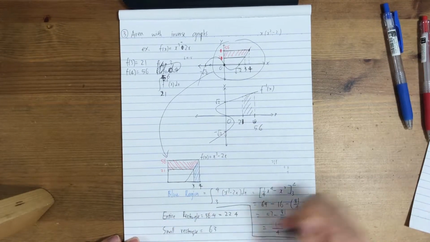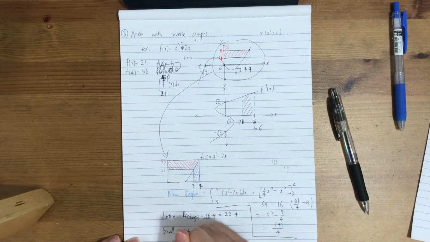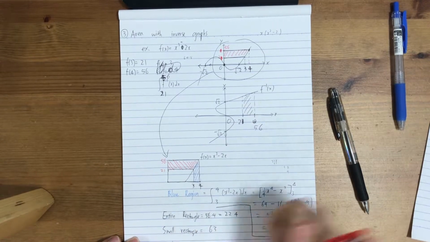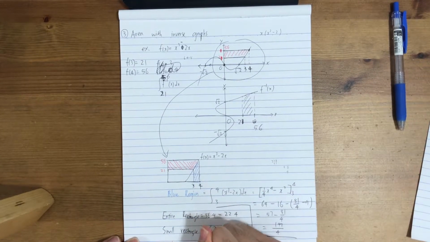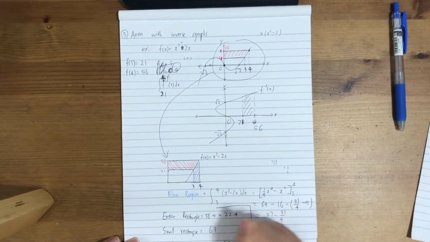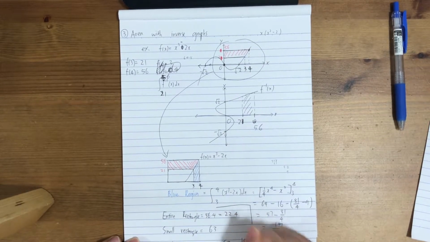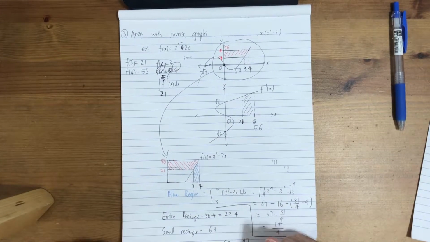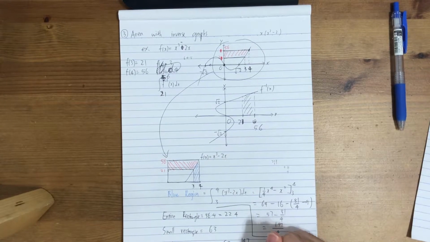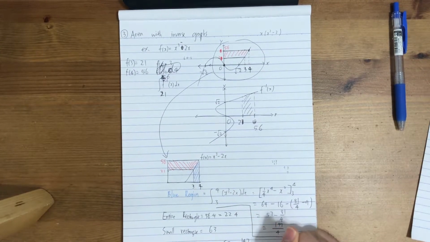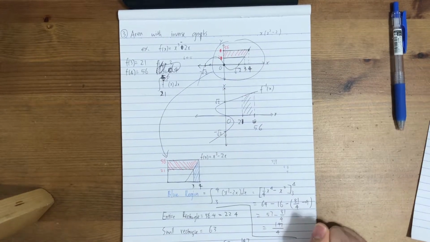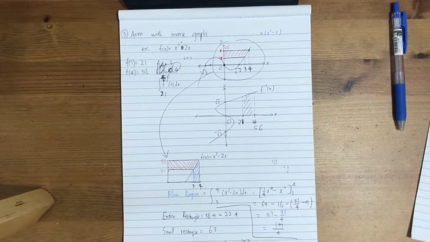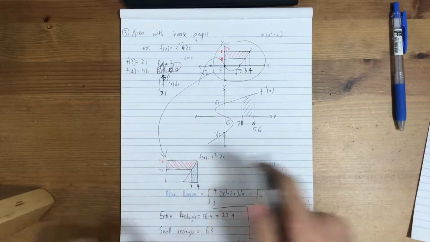Then the red region would be 224 minus 63 minus 174 over 4. So that will be 161 minus, okay, so that should be the area of this red region.